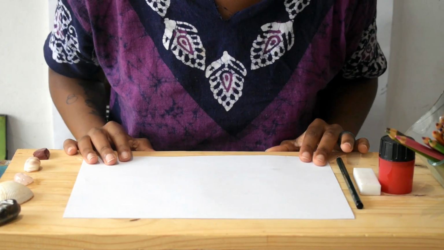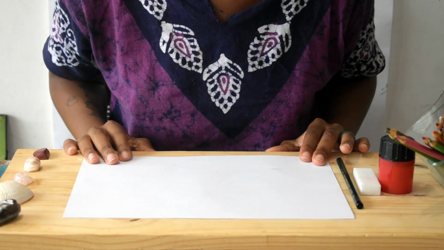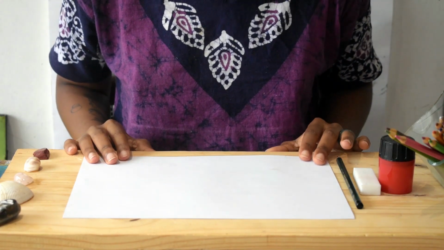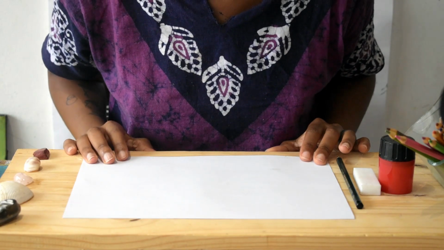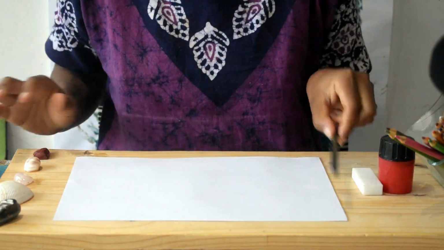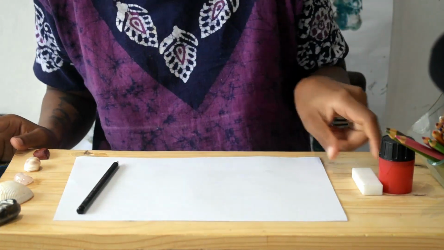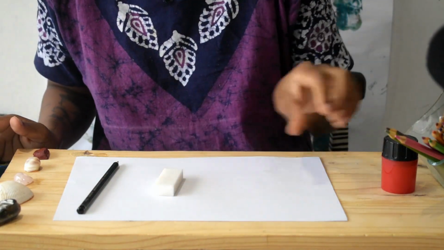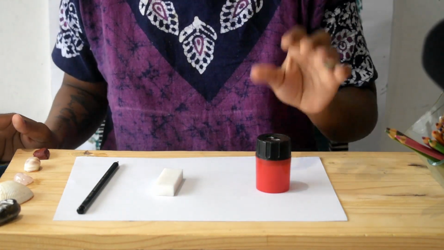In today's class, we're going to be focusing on the basics of drawing. With the basics of drawing, we need to understand the kind of equipment that we need. What we need is a piece of paper. I have a white A4 paper here. I have my pencil sharpened, I have my rubber and my sharpener.